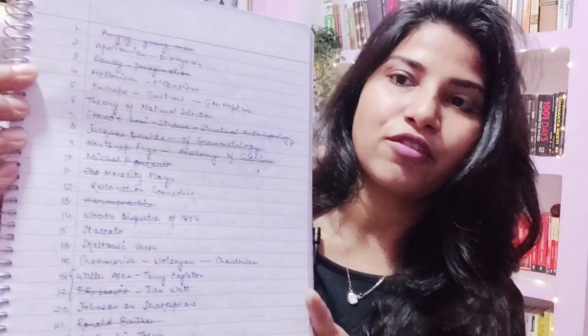Okay, so let's start with this. First of all, I made a separate copy for PYQs only, because I knew that there are a lot of topics which I had no idea about. So I made a different copy for PYQs and I wrote the options of all those PYQs. Here you can see, I think I wrote all the options there, which I didn't know.